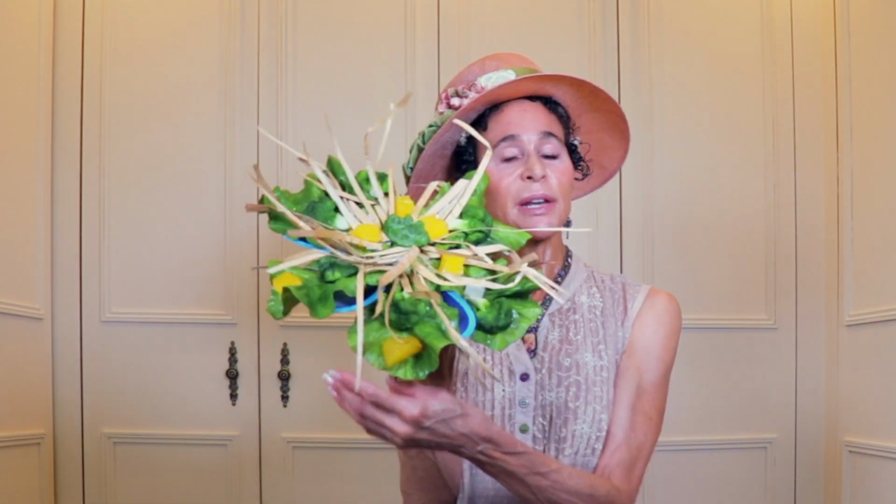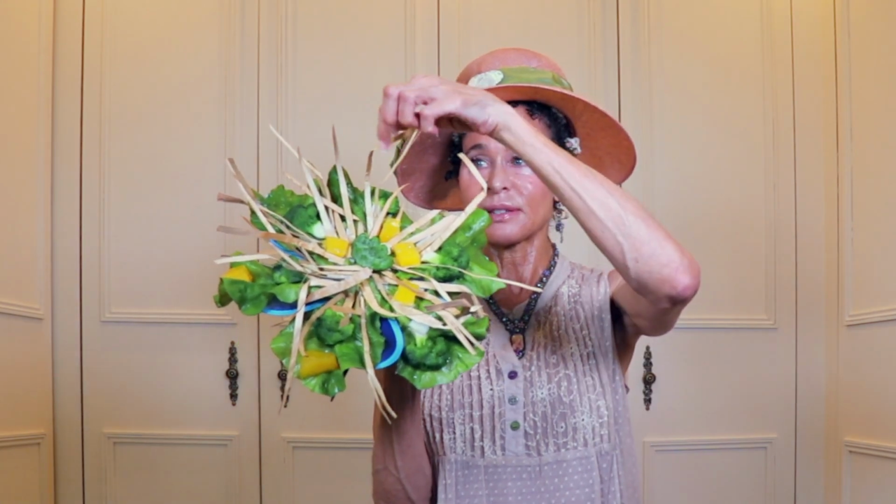So this right here is a breast with a lot of dense fiber. That's all of this straw-like stuff. And these are breasts without a lot of dense fiber.